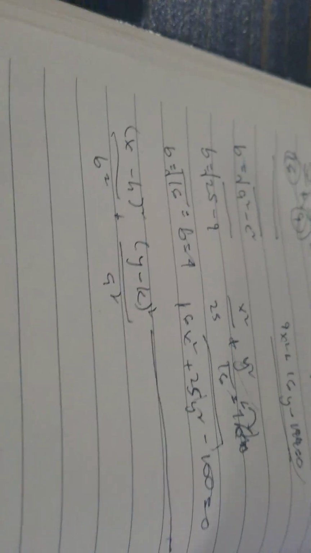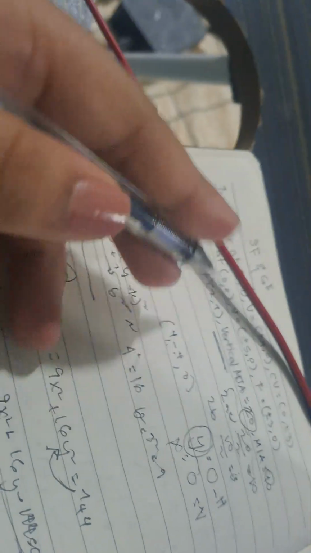So now you have your a and b, you're just going to change it again. X minus h, your h is 2, squared, over your b squared, which is 5 squared, which is 25, plus y minus k, your k is 1, squared, over 10 times 10, which is 100, equals 1. That's your standard form. To turn it into your general form, you do the following.